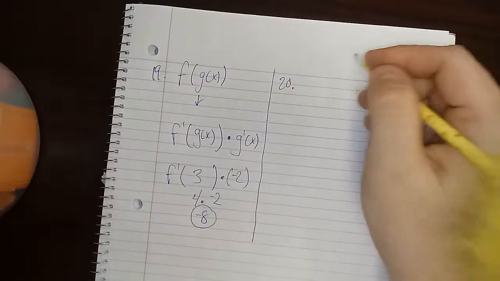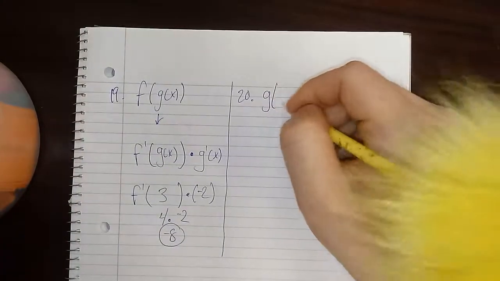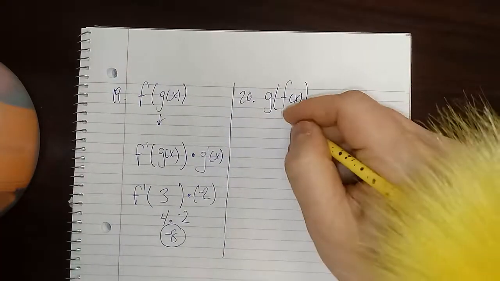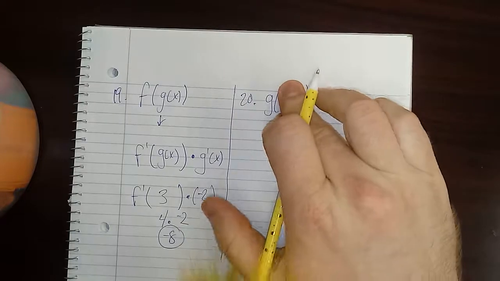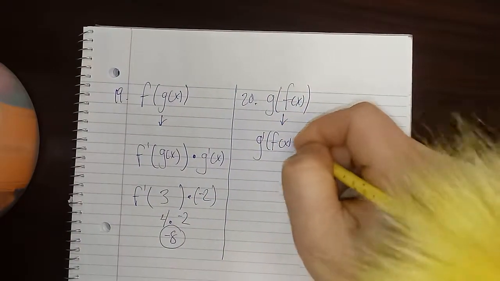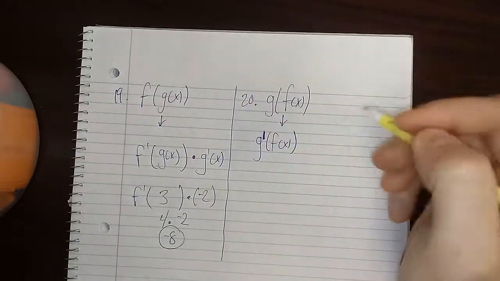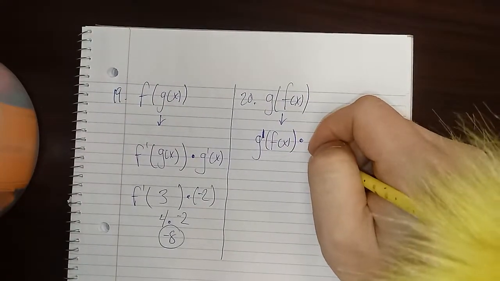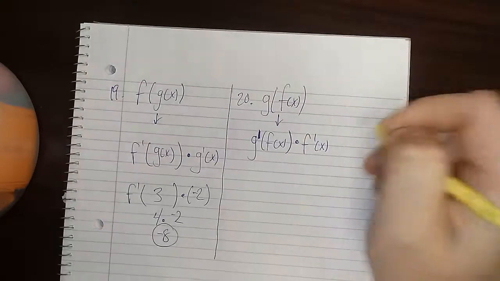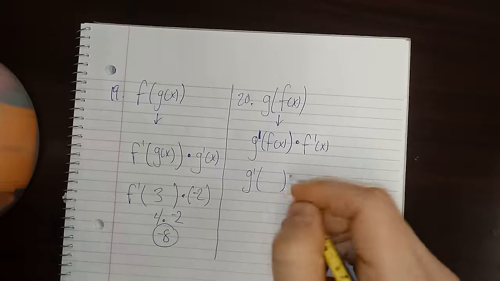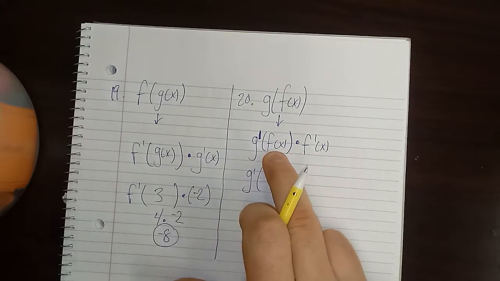So on to number 20. 20 says g of f of x. So when we take this derivative, well, the most outside thing this time is g. So we'll say g prime, leave the insides alone. And then chain rule happens, and we have to multiply by the derivative of the inside, which is just f prime. And so the same thing happens now. We leave the outside alone. Let's see, g prime of f of 2.